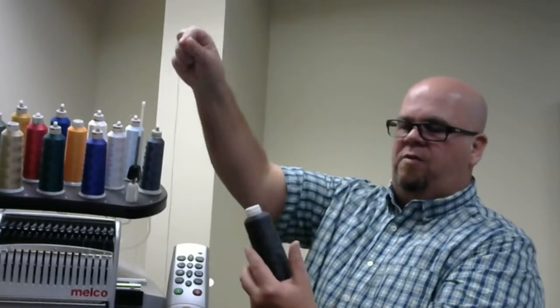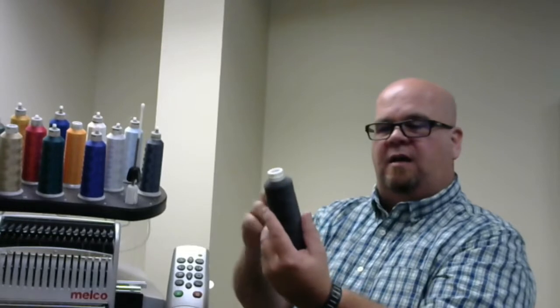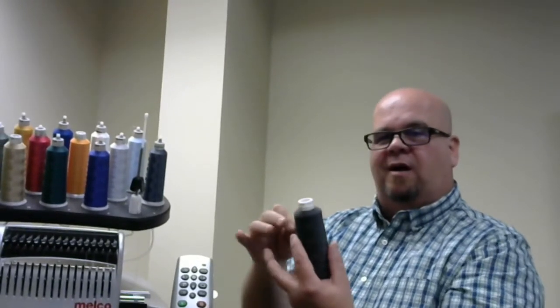The other thing is make sure that you increase the ActiFeed, I'll go anywhere from 2 to 4 points more, to accommodate for the ActiFeed system pulling that off the spool. In that case, you may have to look at turning off bobbin detection when using this. You'll just have to gauge that as you use it.